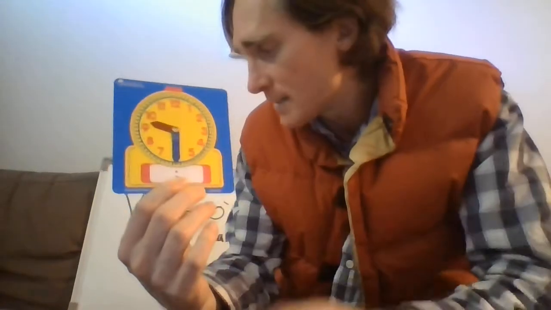Oh, well, this is a little different. I'm noticing that the minute hand is not pointing at the 12. In fact, it's pointing at the 6. And the hour hand is in between the 9 and the 10.